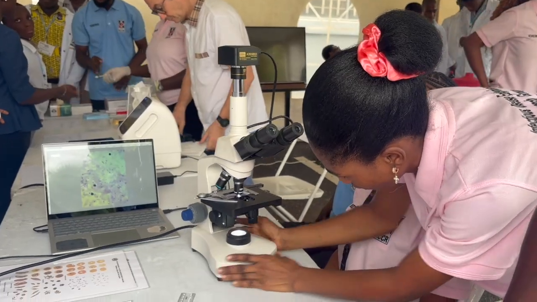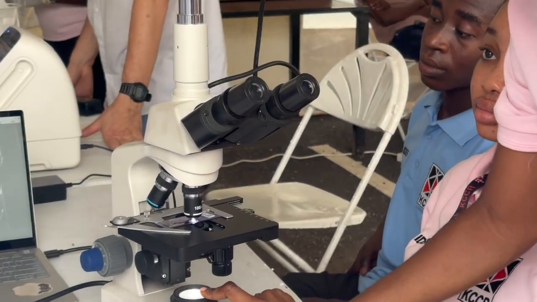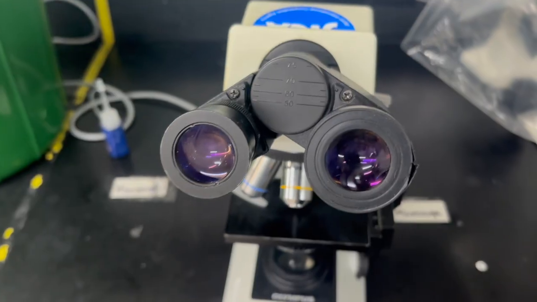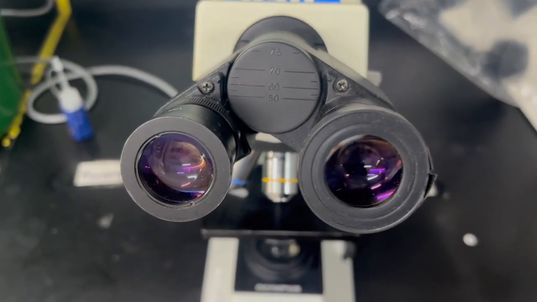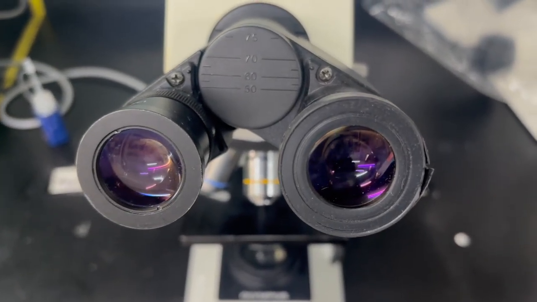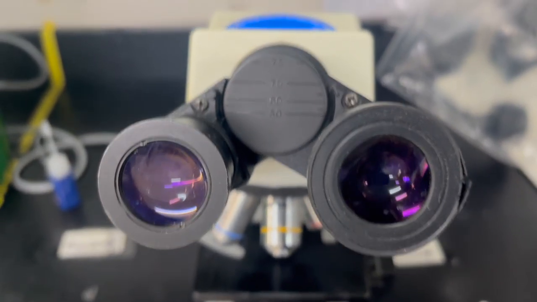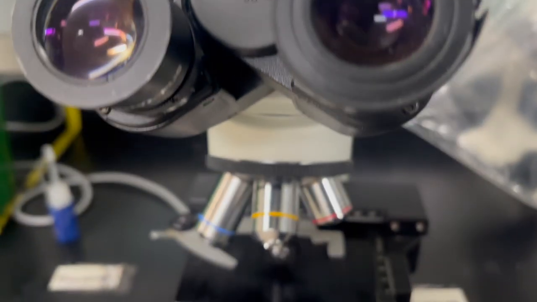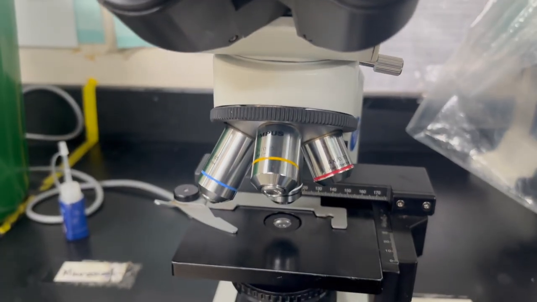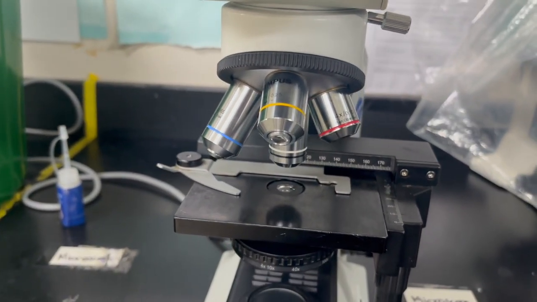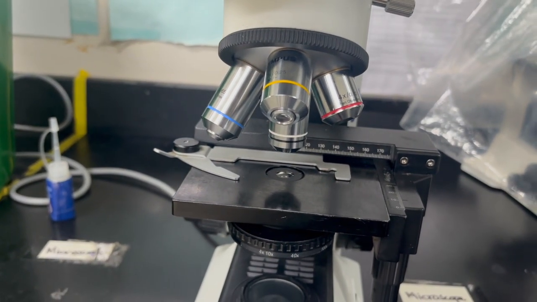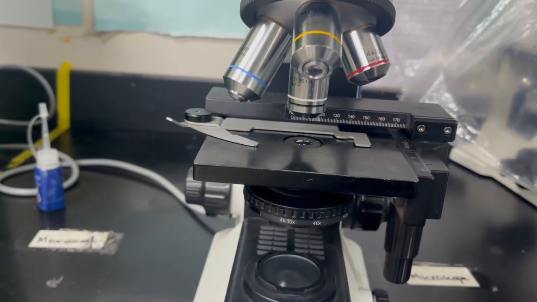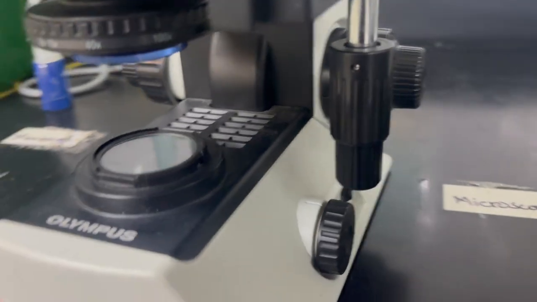A quick run through of the parts of a microscope. We have, of course, the eyepieces, which are right on top where you look through to see your specimen. So we will have the revolving nose pieces, which is where you will have the different objectives. There will be an on-off switch.